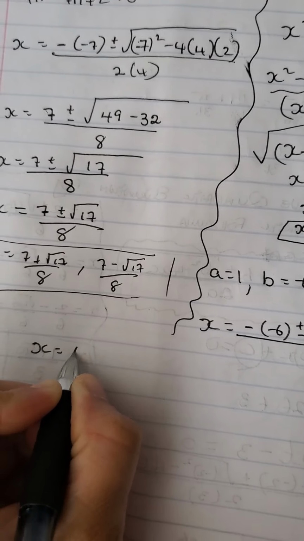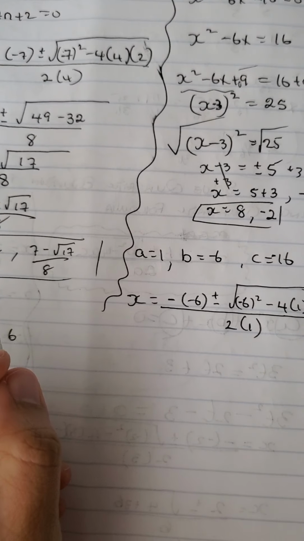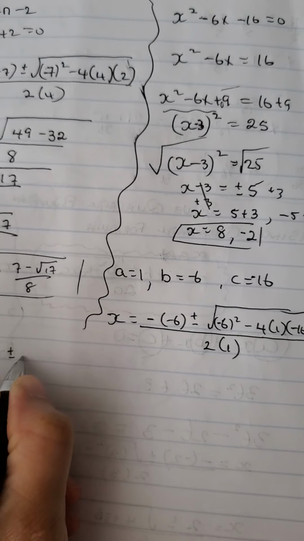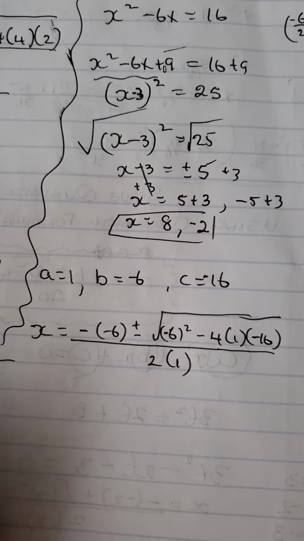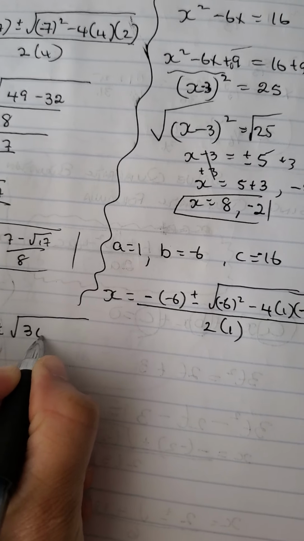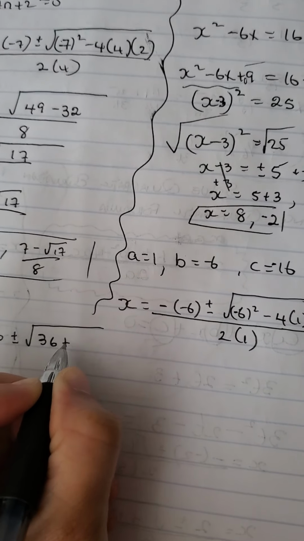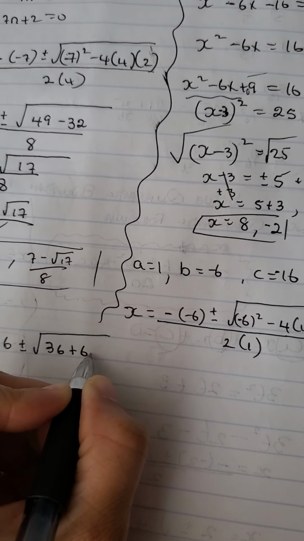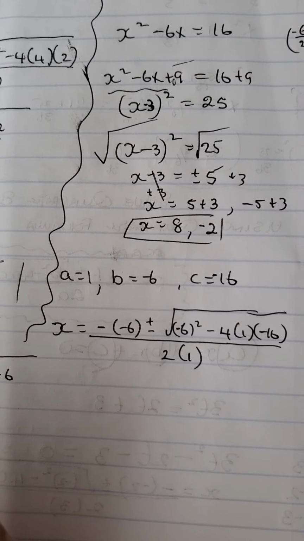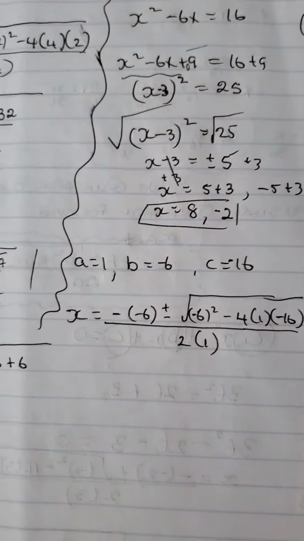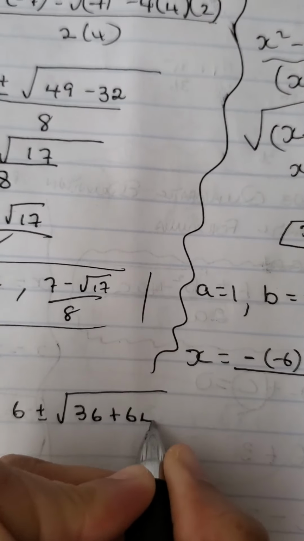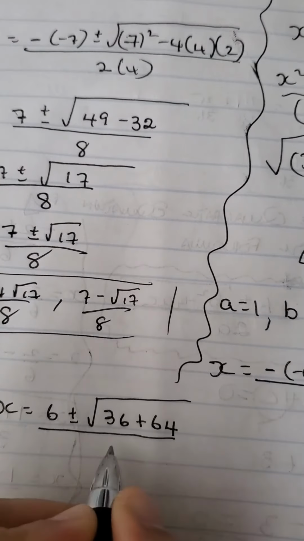x is equal to 6 plus and minus the square root of 36 plus 60. Would that be 64? Yep, all over 2.